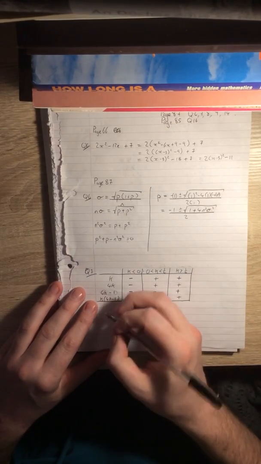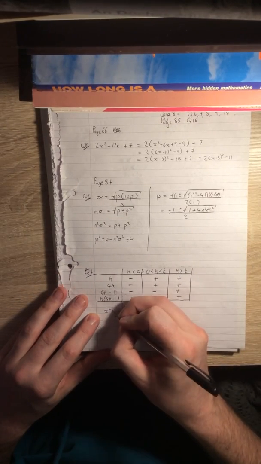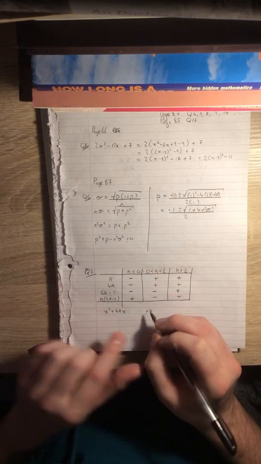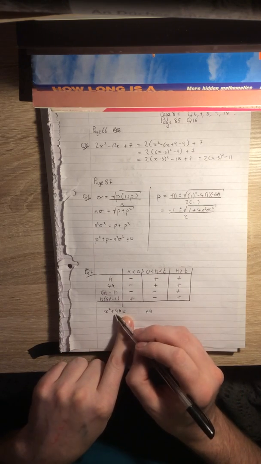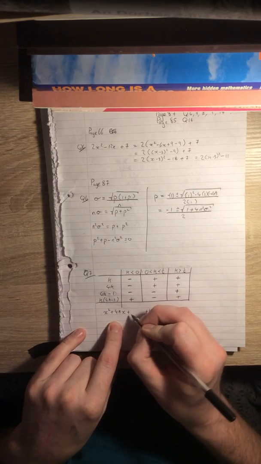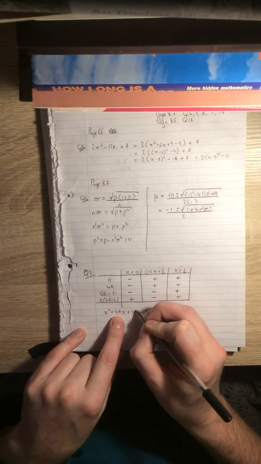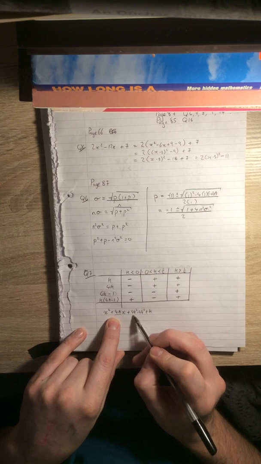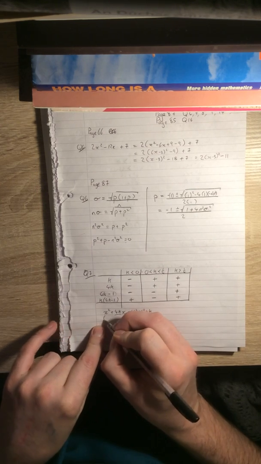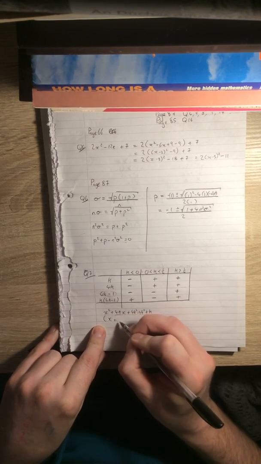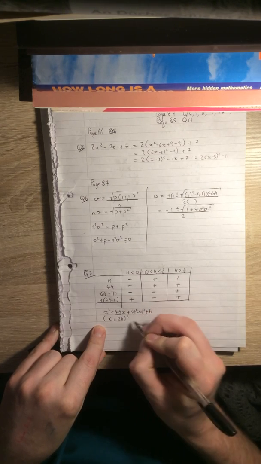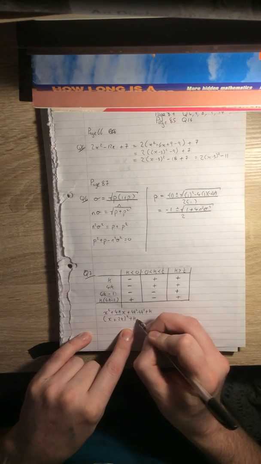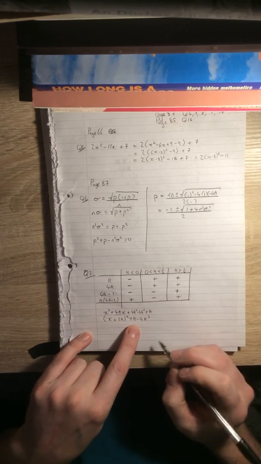So we need x squared plus 4kx plus k. We want that to be positive, so let's complete the square. Half of that is 2k, squared is 4k squared, minus 4k squared. Half of this number squared is 4k squared. So this can be written as (x plus 2k) squared plus k minus 4k squared.